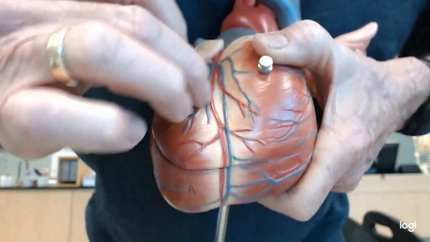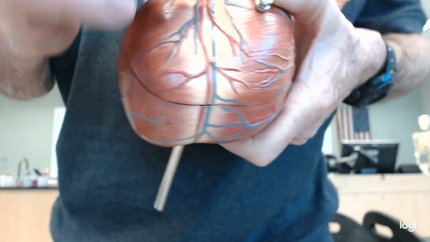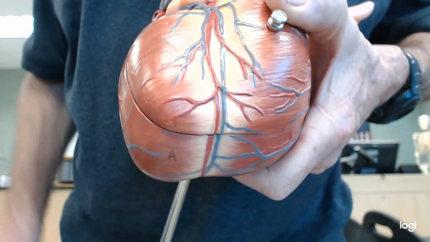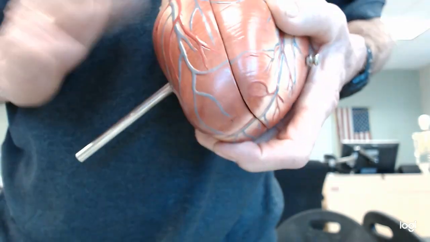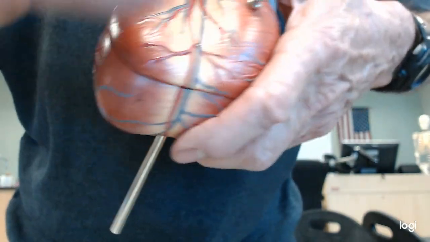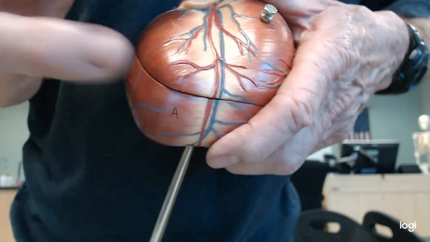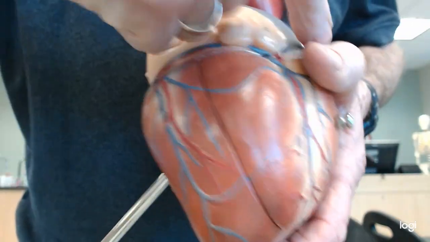So you have a couple of different blood vessels down here that can block up. Those are very common ones to have heart attacks, to get blockages in. The left circumflex is what comes around the side over here. I pointed this out incorrectly before. Here's the left anterior descending, left interventricular. Here is the left circumflex.